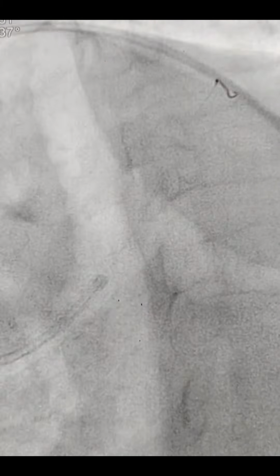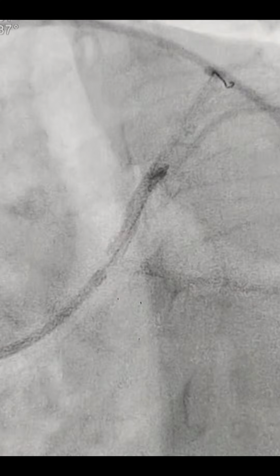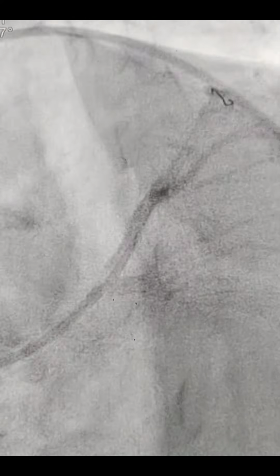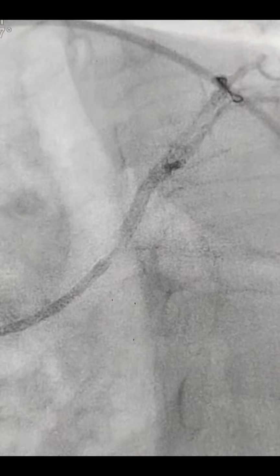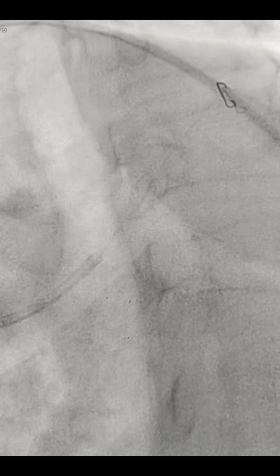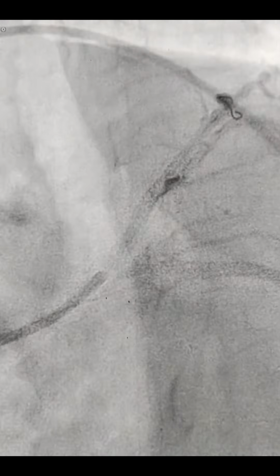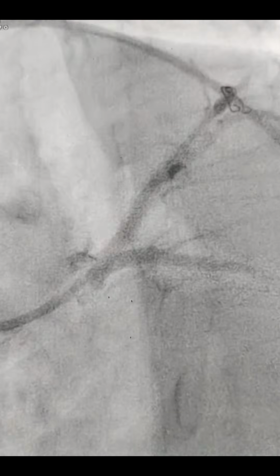Nominal was 10, RBP was 16. So deployed. And this is the picture after deployment. We wanted to do the NC for this patient. The stent is well expanded, but as this is ostial and proximal LAD, we always do the NC for this patient. So we did the NC.